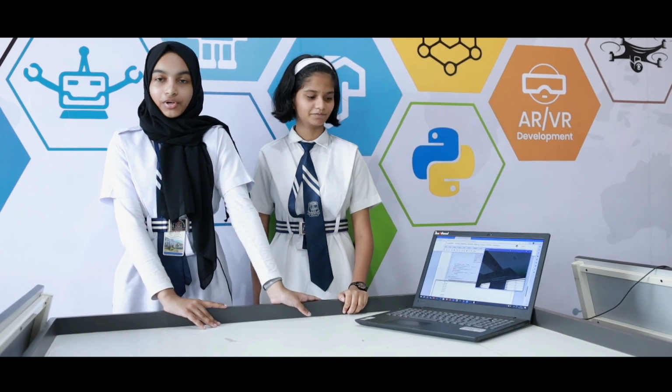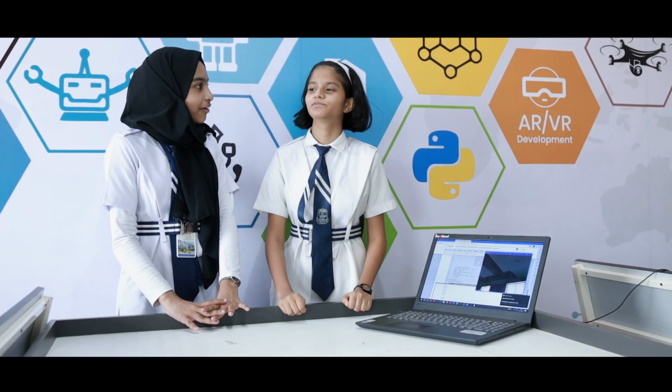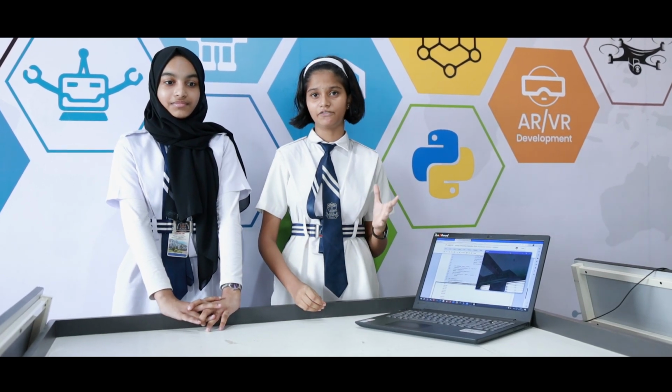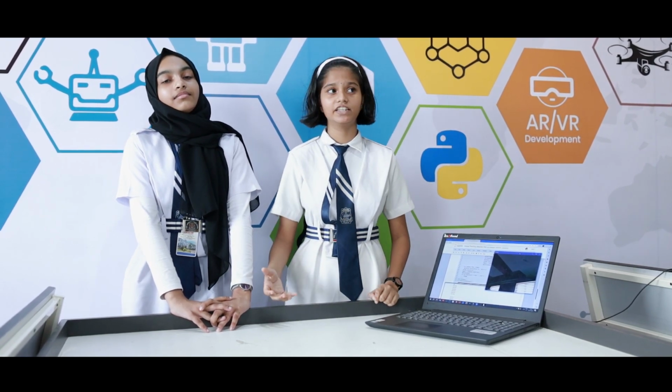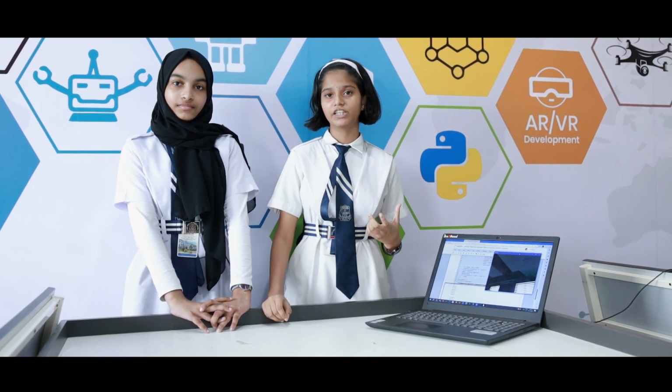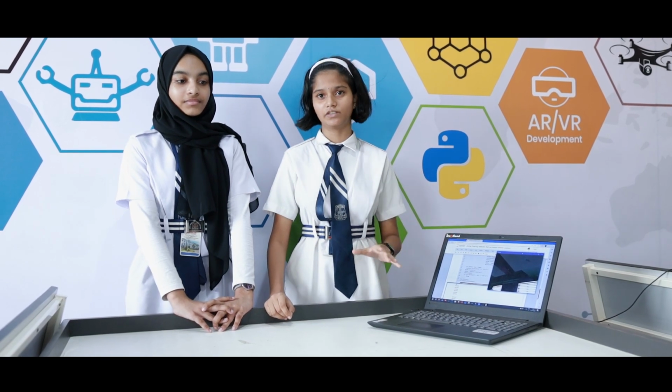This is an AI project called Animal Detection, which is used to help forest authorities be alerted to any danger caused by the living. So Devika, would you like to explain about this program? Yes. So there will be a camera which will identify human and animal activity, and if that causes any danger, a notification will be sent to the forest authorities.